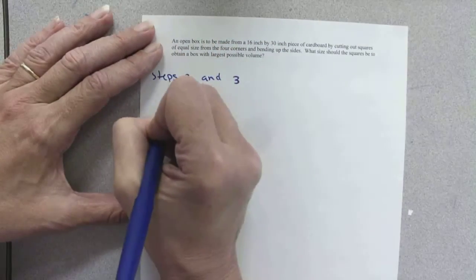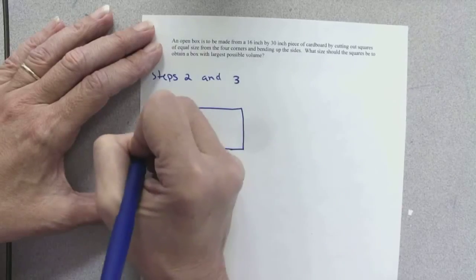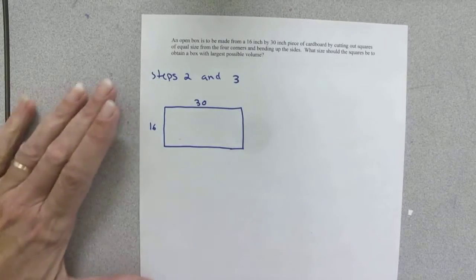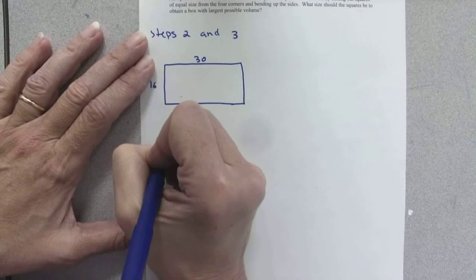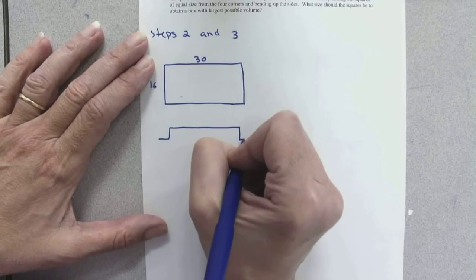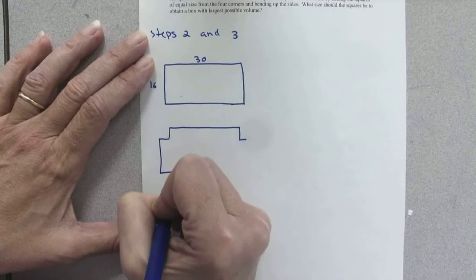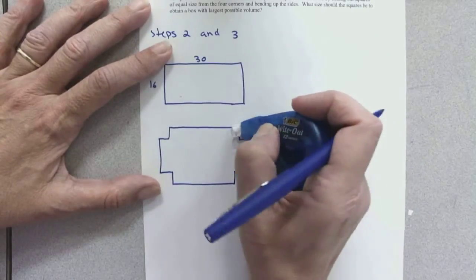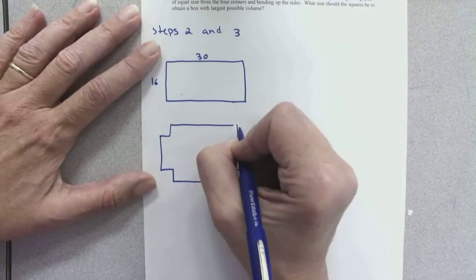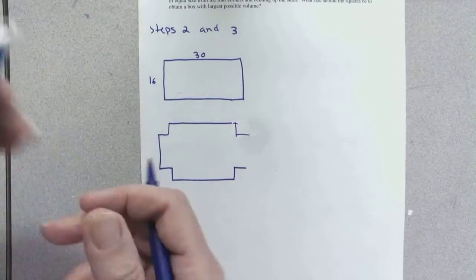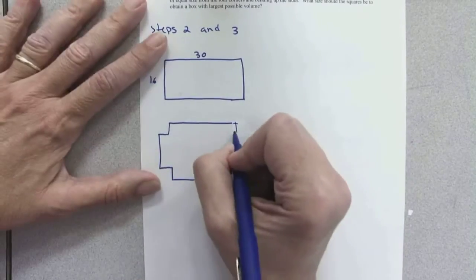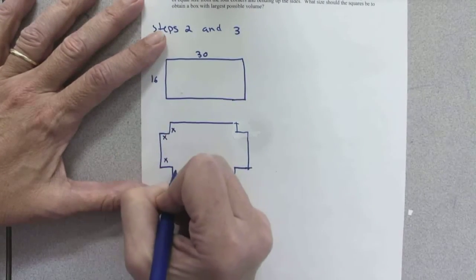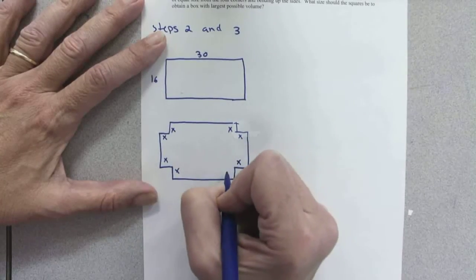I start with a 16 by 30-inch piece of cardboard. Then, and this isn't going to be to scale by any stretch of the imagination, just doing my best to draw a decent picture here, I'm going to take that piece of cardboard and cut out squares from each corner. And so x, x, x, x.